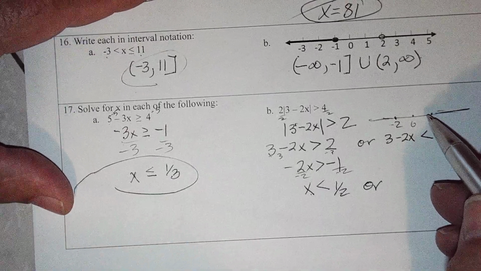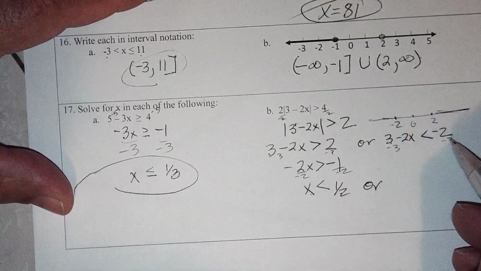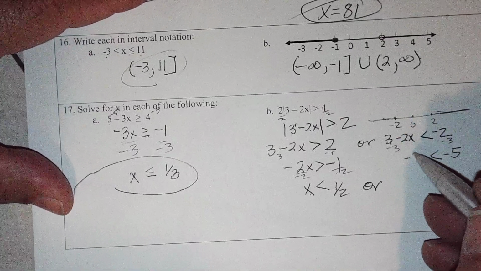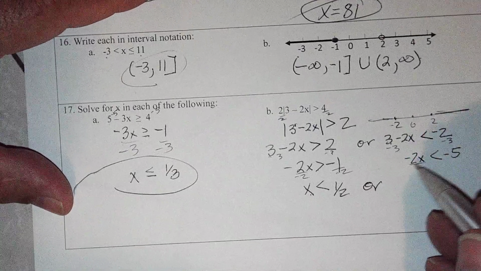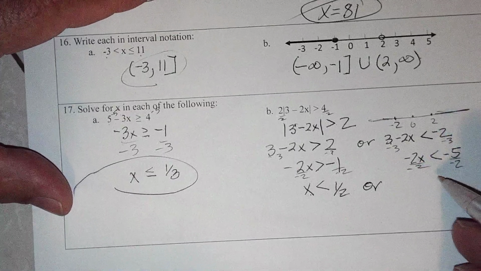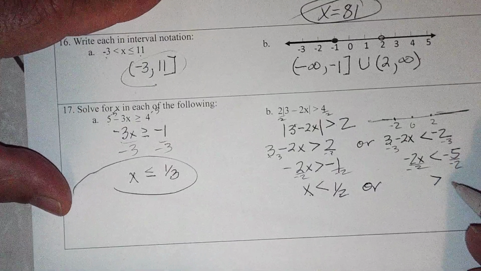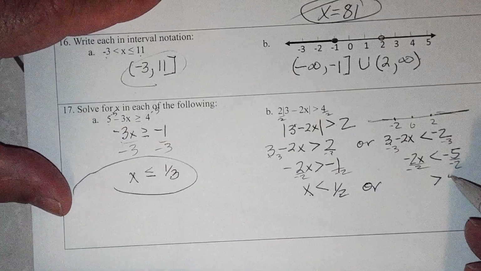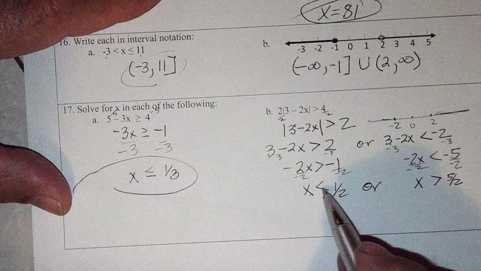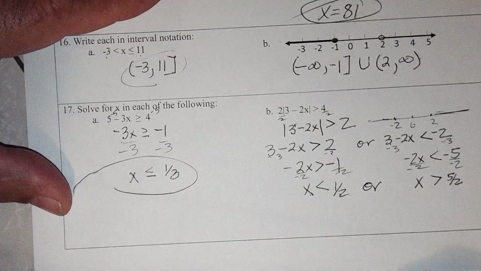and this one, we subtract 3, and we get negative 5, and we get negative 2x. I have to divide by negative 2, and the sign's going to flip, and this is going to be plus 5/2 or 2.5, and this will be x. So x has to either be less than 1/2 or greater than 2.5. Okay?